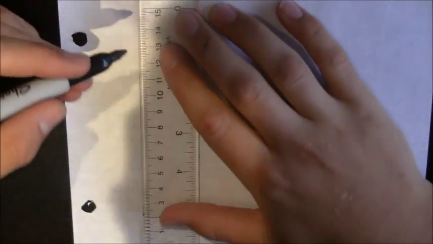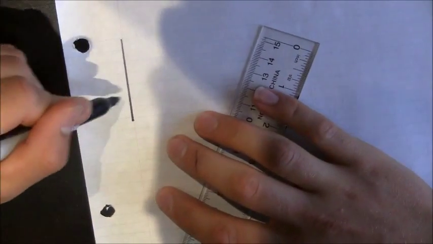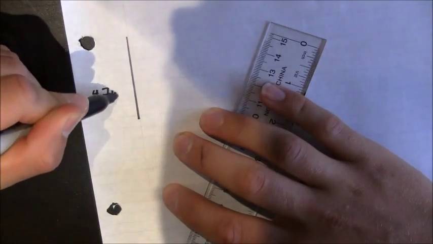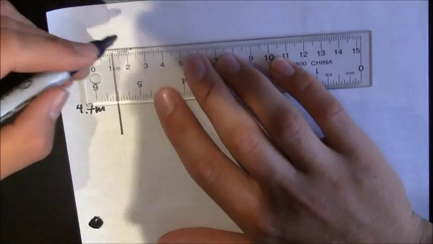Let's work backwards now. Let's say that I'm on a platform and I've got a paintball gun. So let's say the platform is 4.7 meters high. And I'm up here.